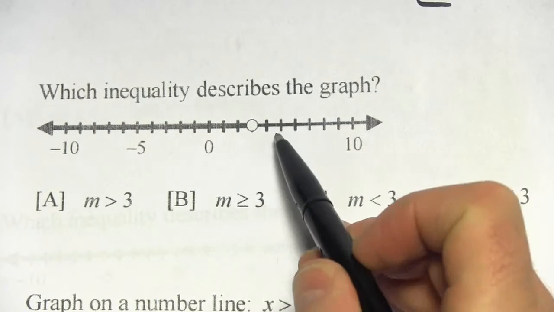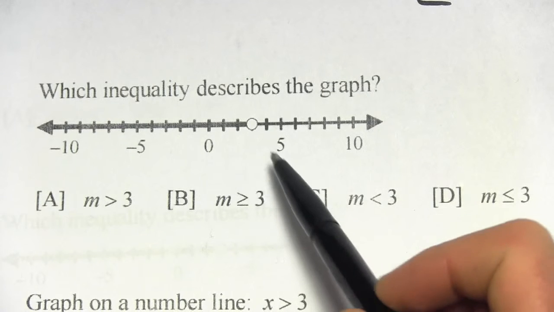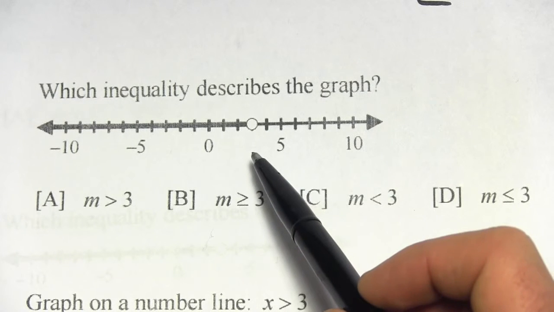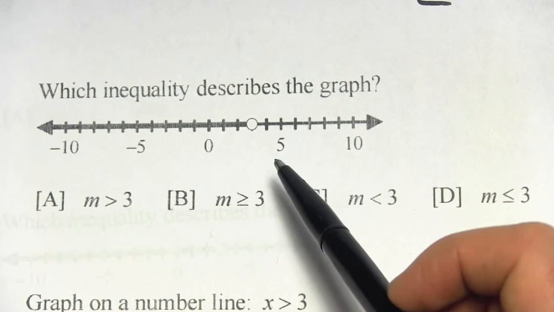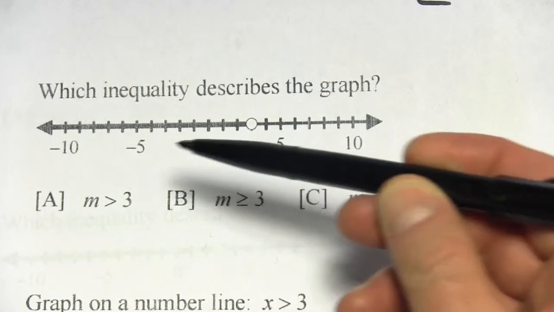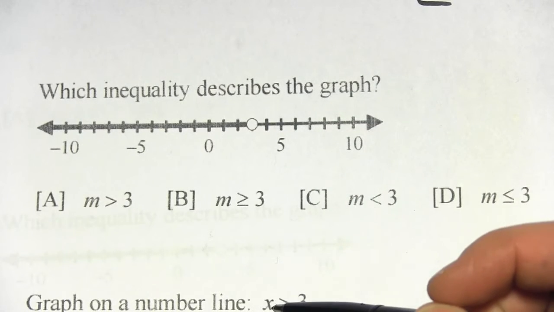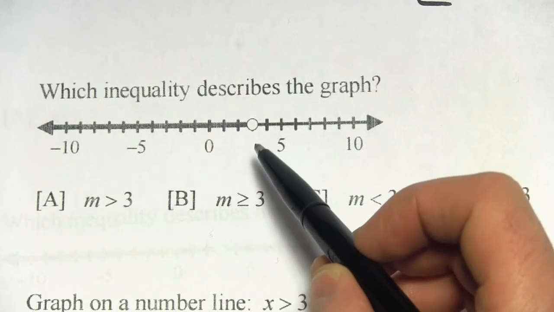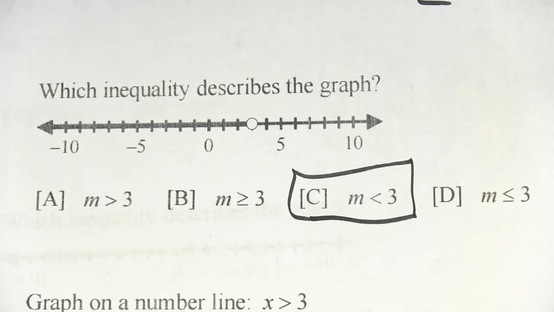So in this case, the dot is at 1, 2, looks like it's at 3. It's empty, so that means it's not going to include 3. So it's going to be just a plain old either greater than or less than, not the equal to part. And again, this one's shaded this way, so it looks like it's pointing at all the numbers that are getting smaller. So this is less than 3. So that would be this one. M is less than 3.